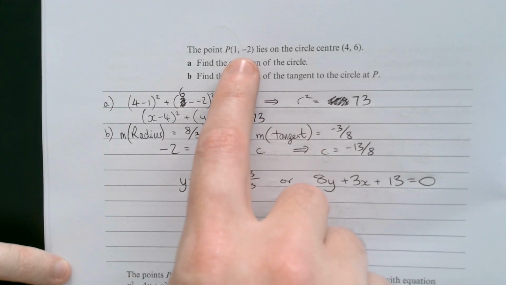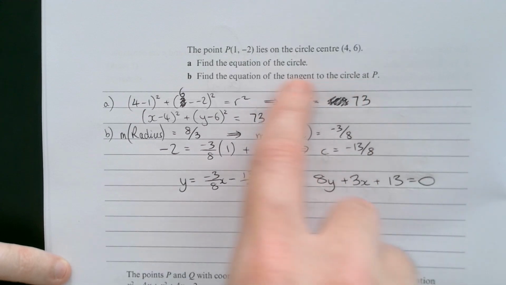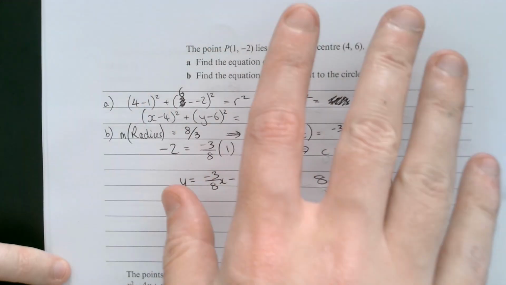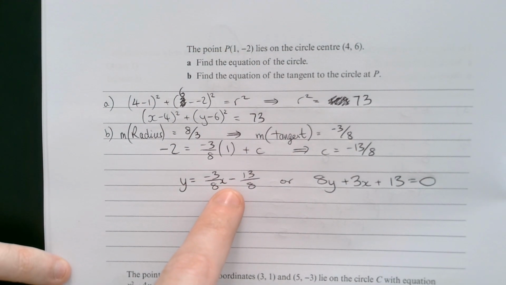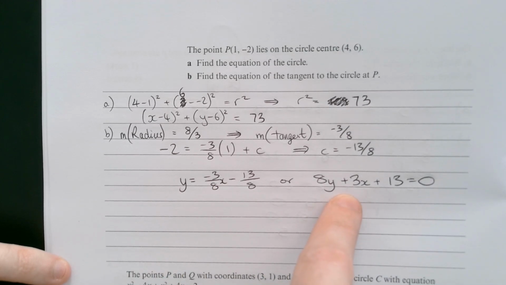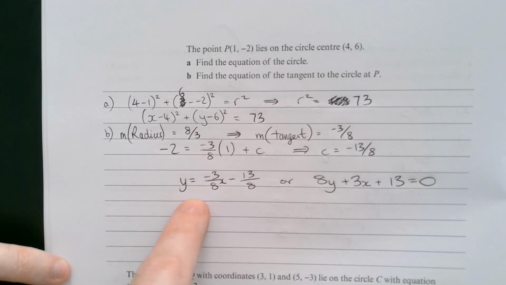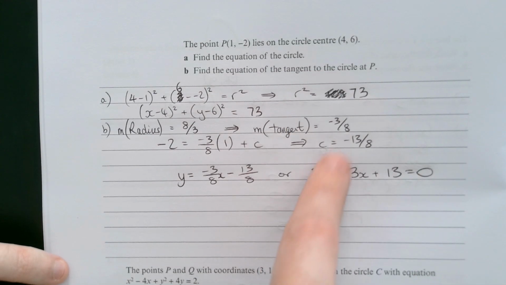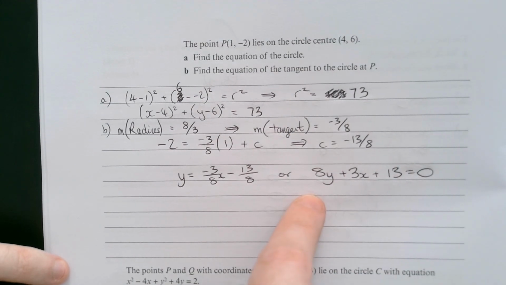And you've got a point on the tangent. Okay, it says that the tangent to the circle at P, so that point P is on the tangent, and you know the gradient of the tangent, so y equals mx plus c, and find c. I've rearranged that as well by timesing everything by 8 and moving it onto the same side. Either of these is fine for this question. If it says to write it in that form, then obviously write it in that form.